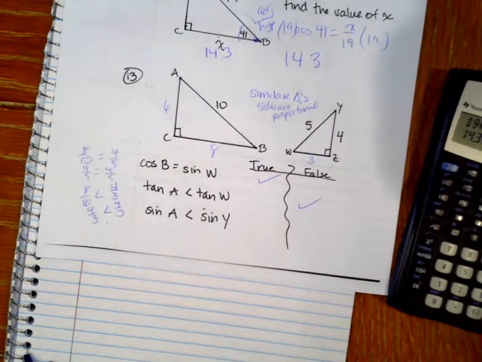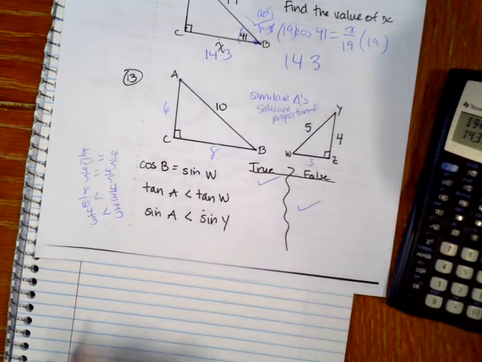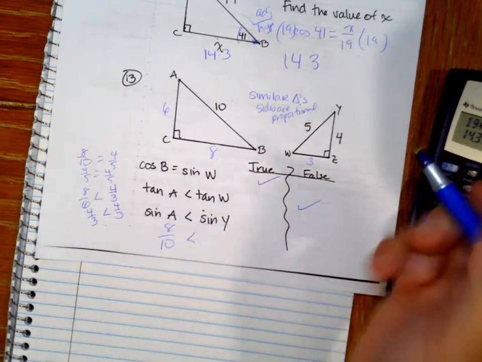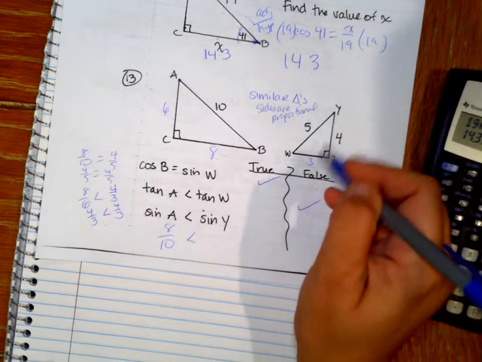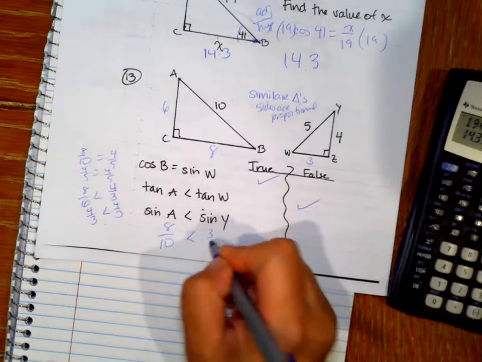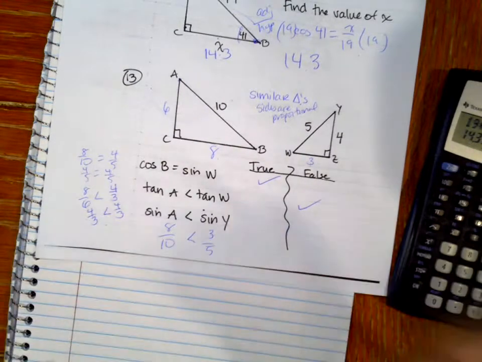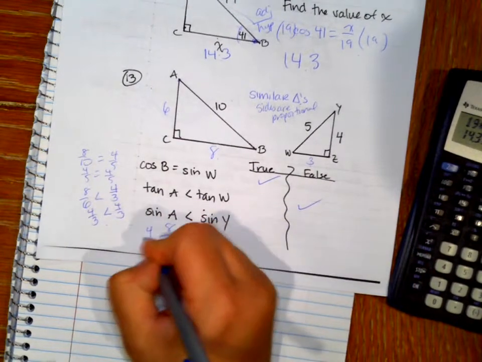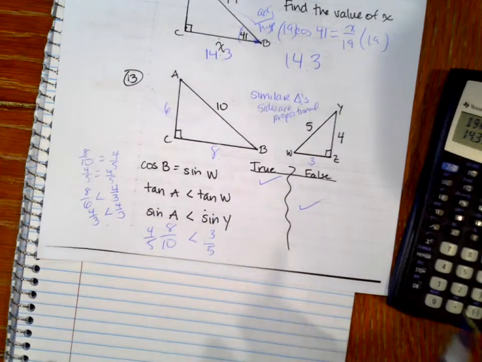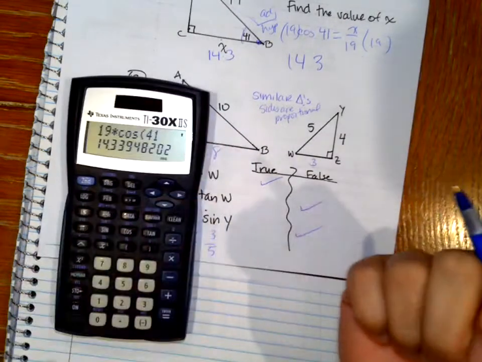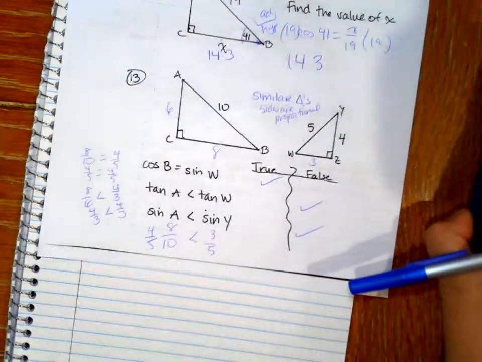And my last one, sine of A, opposite over hypotenuse, is less than sine of Y. Here's Y, opposite over hypotenuse, 3 over 5. And let's reduce this. If I reduce that, I get 4 over 5. Is 4 over 5 less than 3 over 5? No, it's not. So that one's false as well. If you don't like that, again, you have a calculator to do these problems. Should not be an issue.